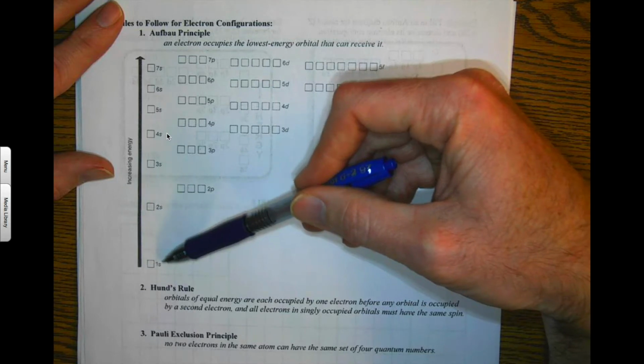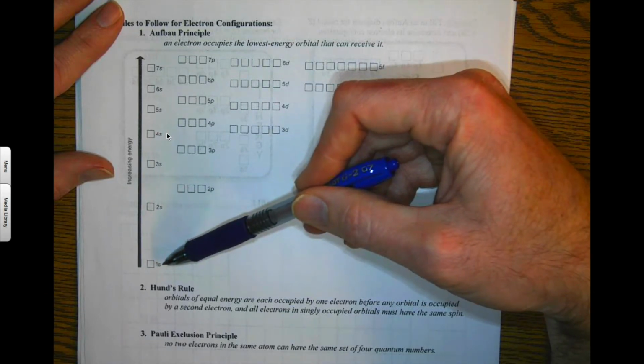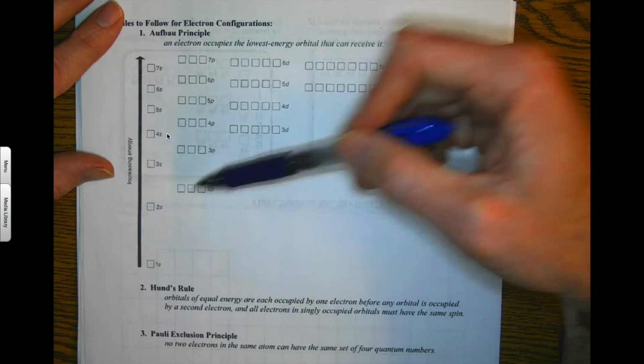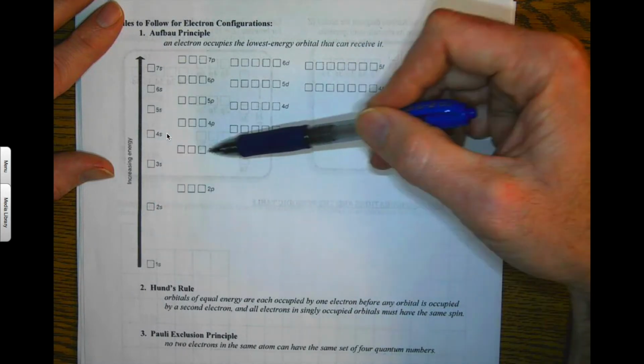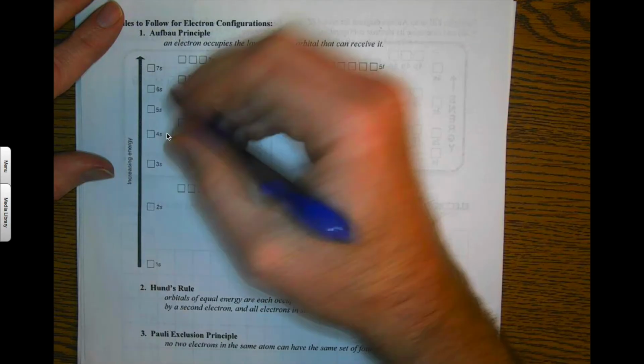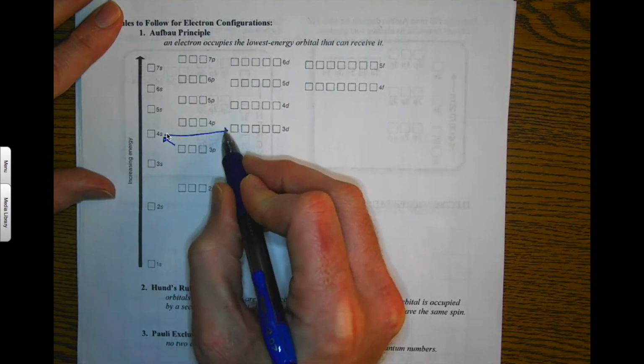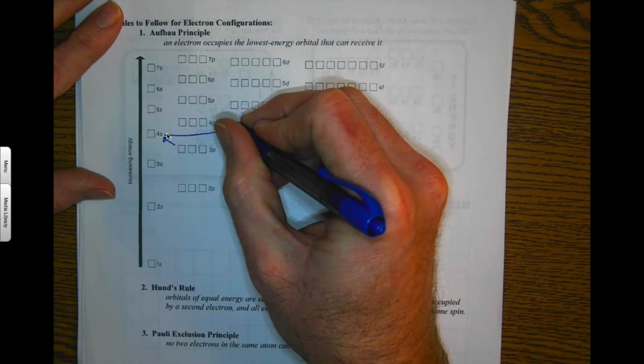The first sublevel is 1s, then 2s, then 2p, then 3s, 3p, and then we go straight into 4s, then 3d, and then 4p. There will be questions about that.